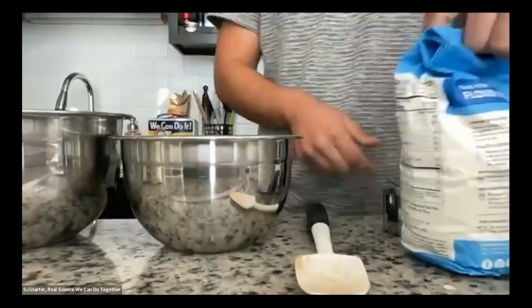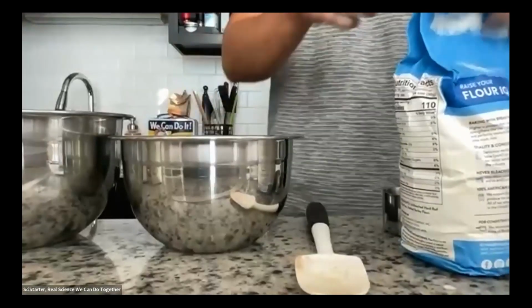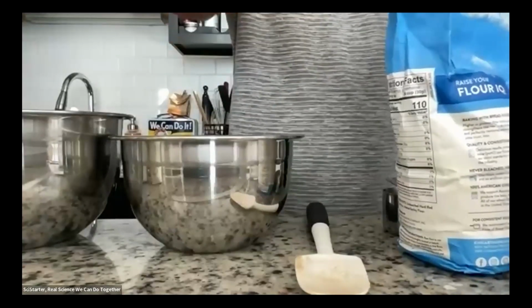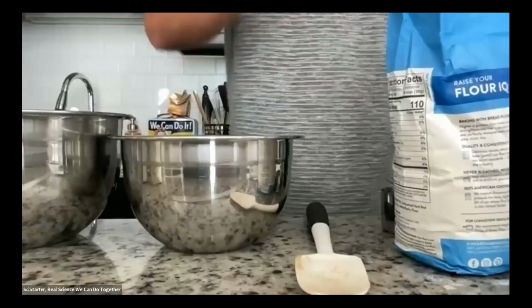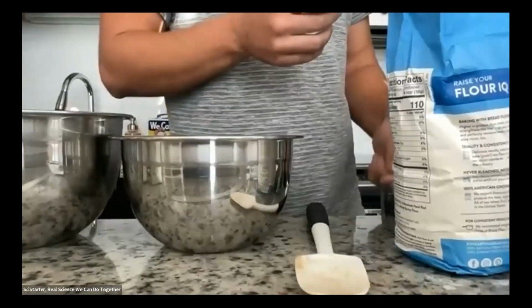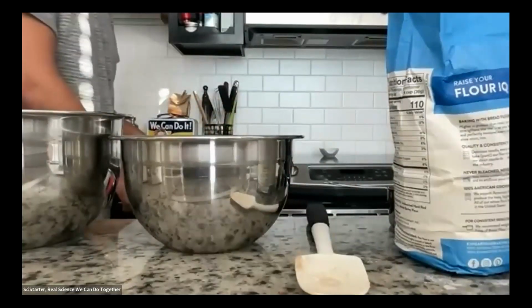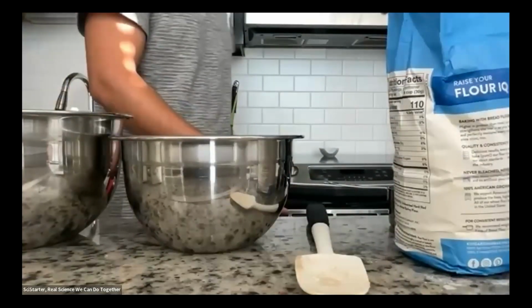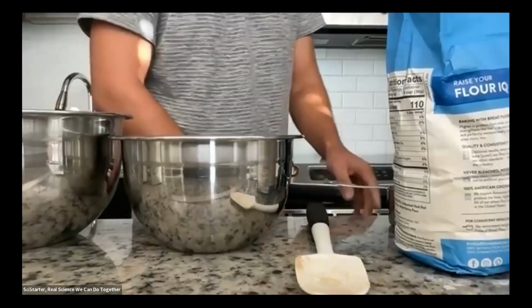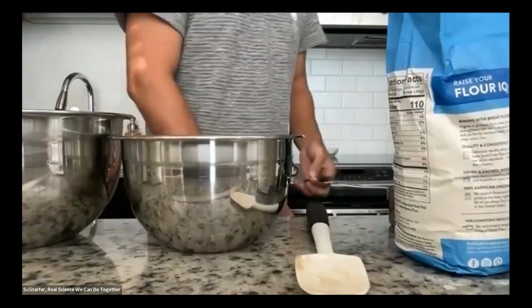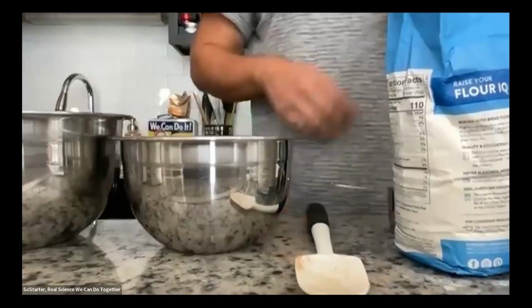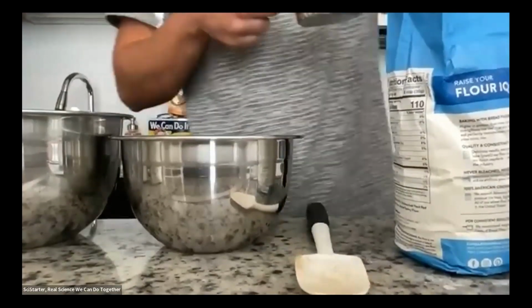I know Emma was saying earlier she used all-purpose flour for the starter, and that's perfectly fine. You don't need bread flour at all. It will just let you incorporate a little more water into your dough, because bread flour has a slightly higher protein content.